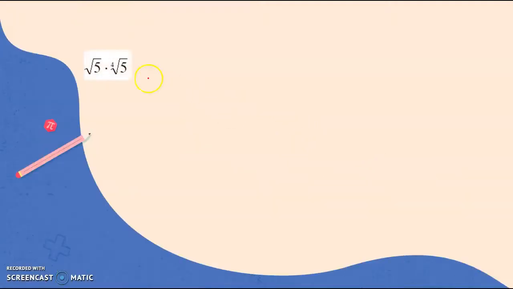Another case naman is yung mga indices nila ay hindi pareho. So for example, square root of 5 times 4th root of 5. So basically, yung index dito is 2, tas sa kabila is 4. So hindi sila pareho. So how do you assess that, or how do you evaluate this one?